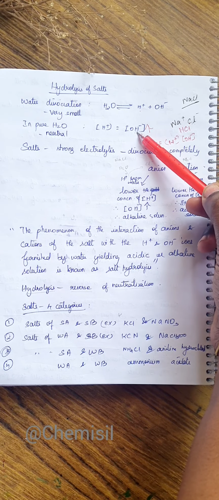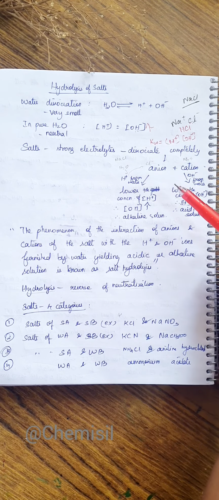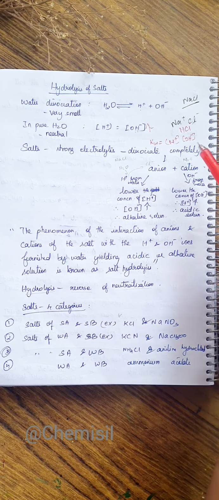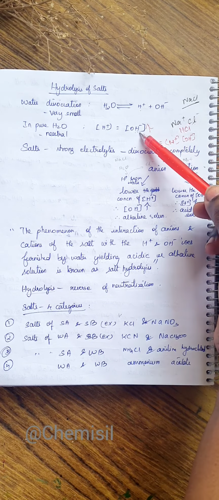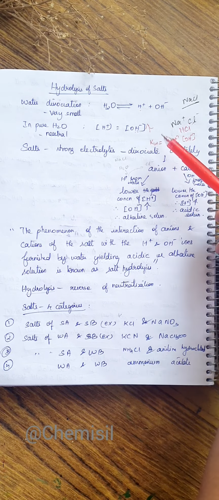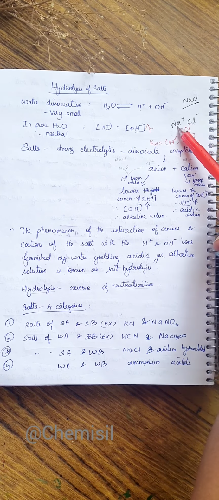And in some other cases of salts, the cations of the salt can react with OH minus ion furnished by water, thereby lowering the concentration of OH minus ion in solution. For example, here Na plus could react with OH minus ion.